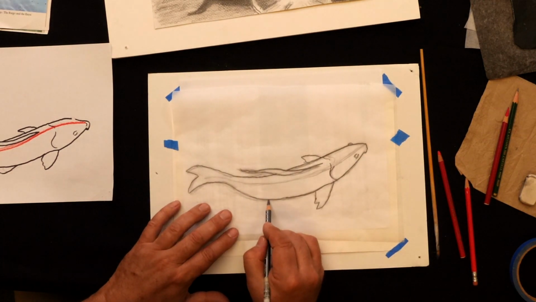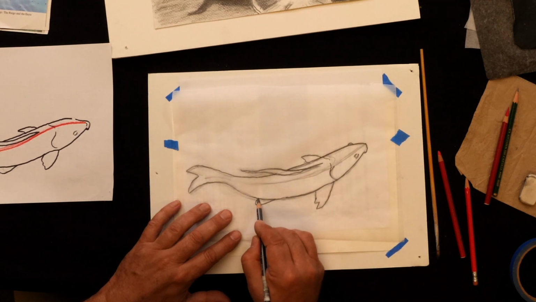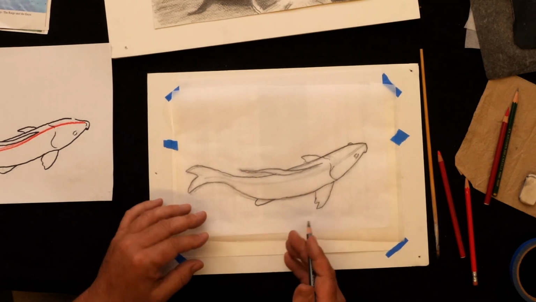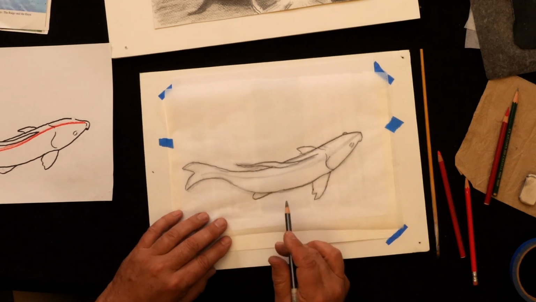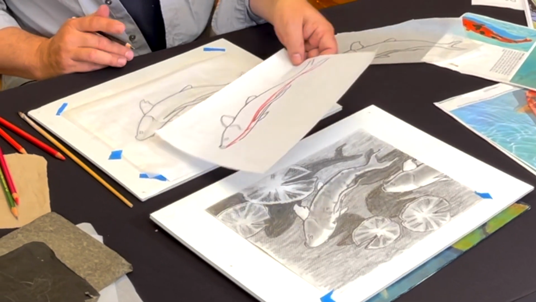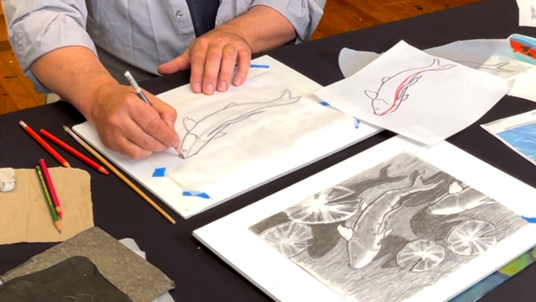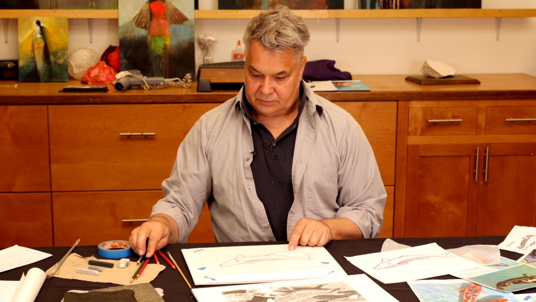Oh, we forgot to put in this dorsal fin, which is right about there. Again, it's just like the letter J back there, and it looks like it's coming underneath his body. So now you can see that there's our koi fish. You could add a little bit more detail to his lips if you want. And so this is going to be our tool for when we move on to our actual drawing.